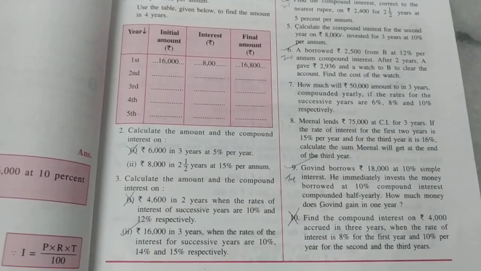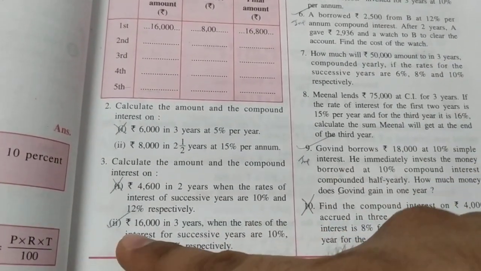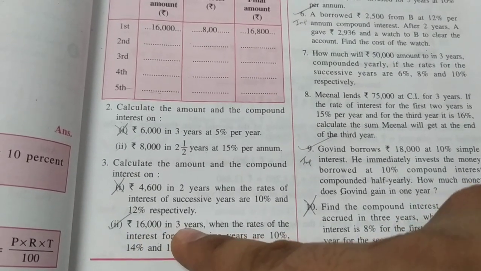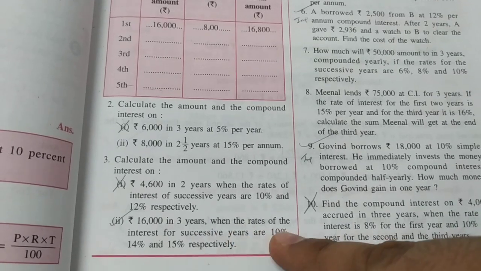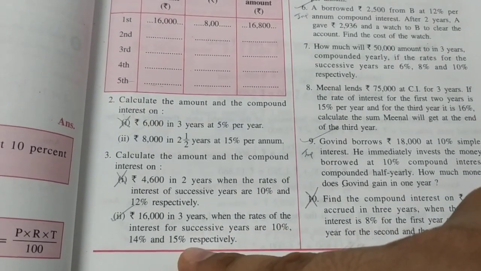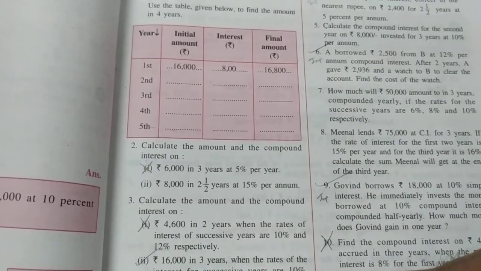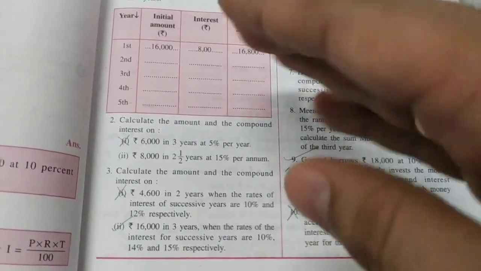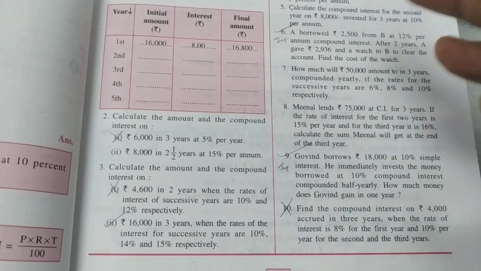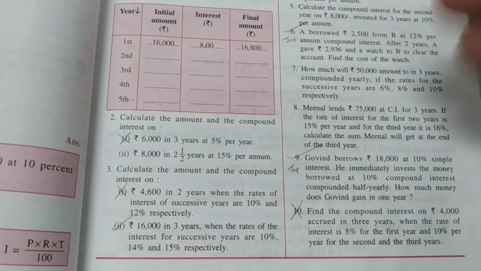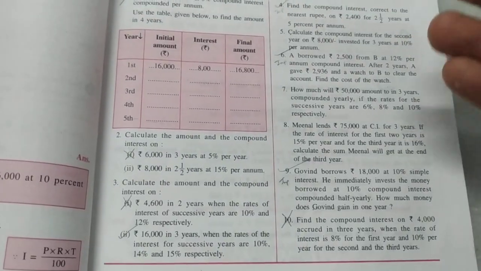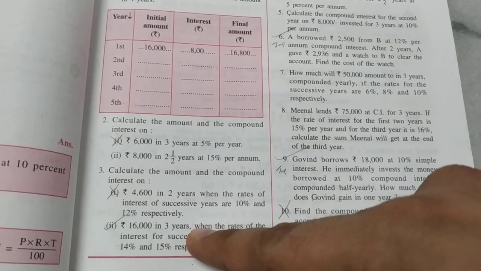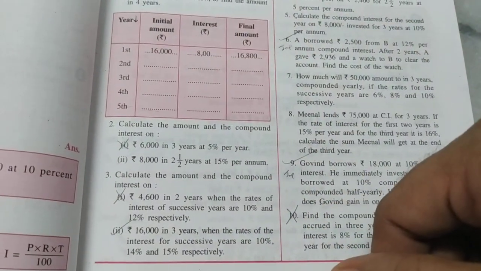So let's start with question 3.2. Here, rupees 16,000 is the principal. Time is 3 years. But the rates are different for 3 successive years. Here we won't be using any formula because in this chapter, let's solve year on year. Once we master this, then we can move on to the next chapter where we will be allowed to use a direct formula.